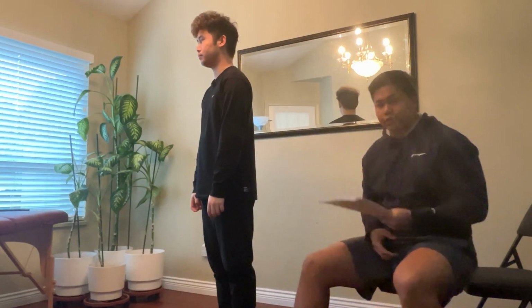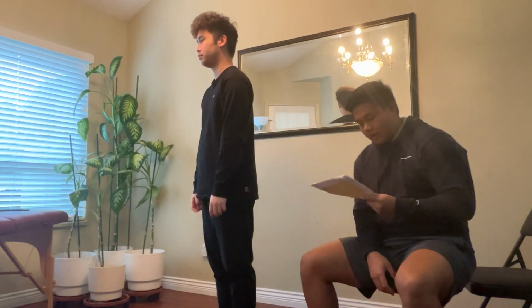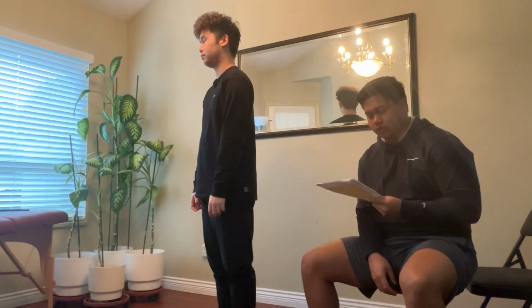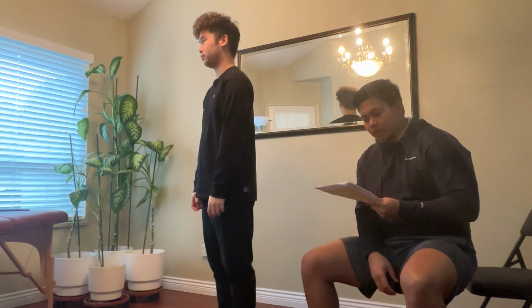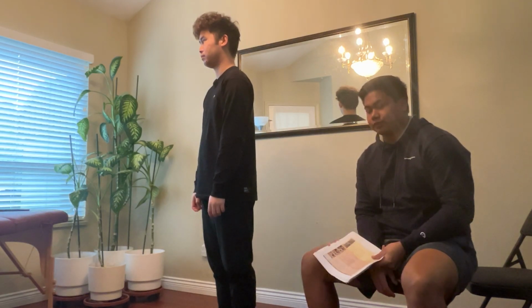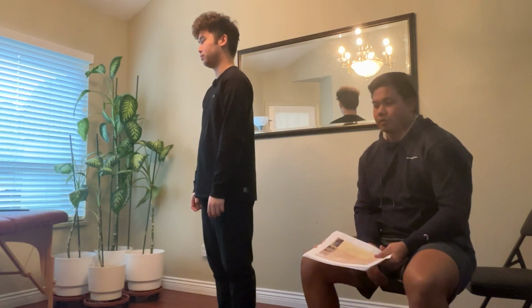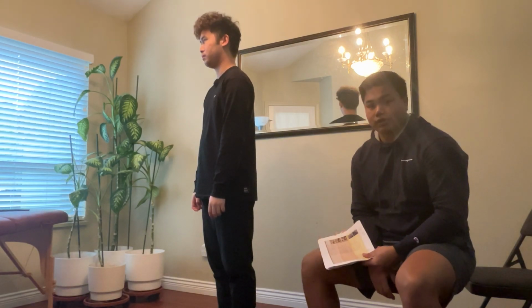For this next one, we're going to be testing for structural versus functional scoliosis in the T-spine. So again, structural versus functional. Functional is scoliosis that will sort of disappear when we do this test, which is called the Skyline test.